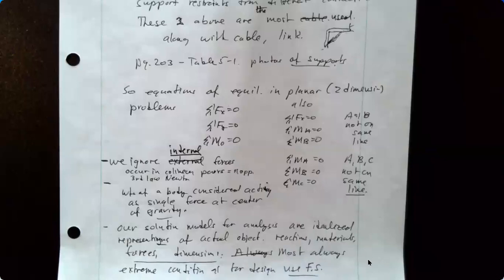What we don't indicate are materials, because we don't have any deformations occurring, so the material is relatively insignificant when we do this.